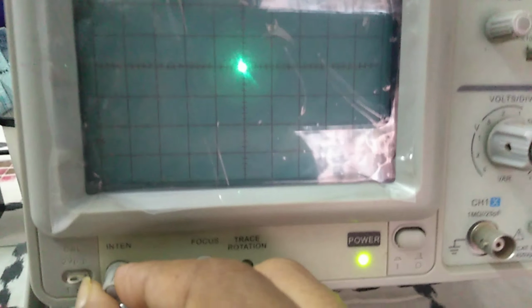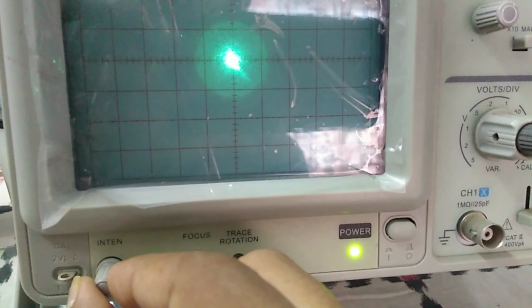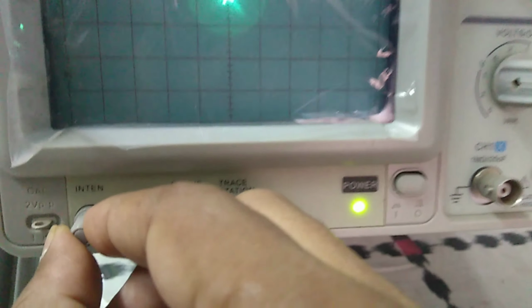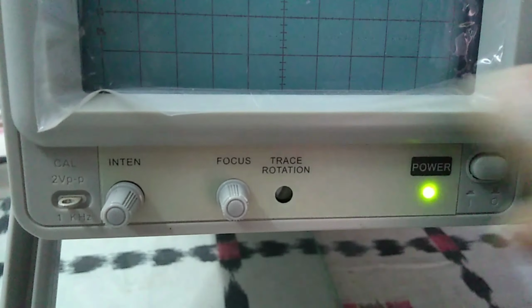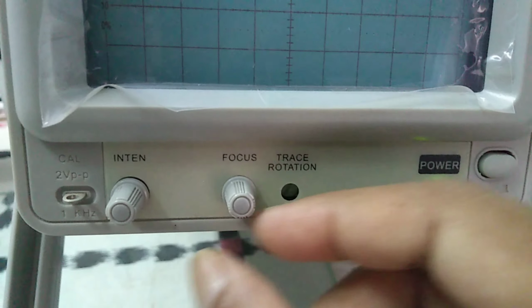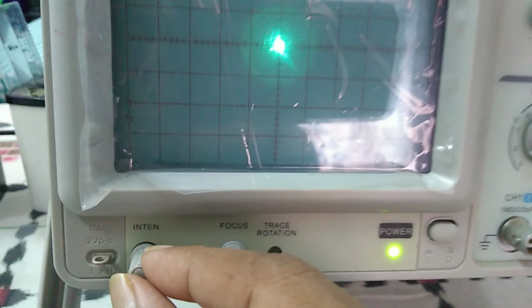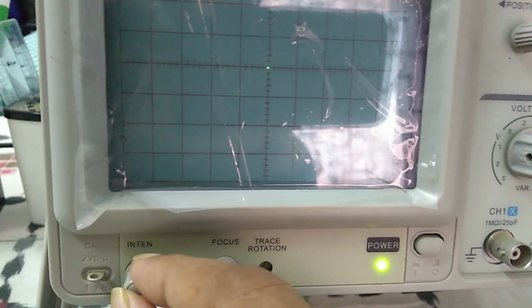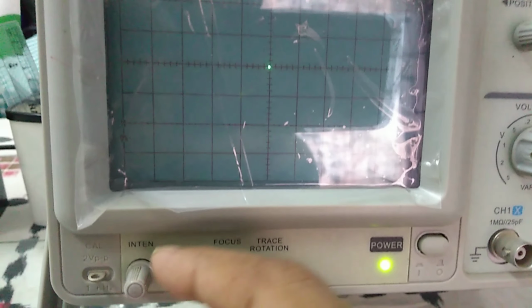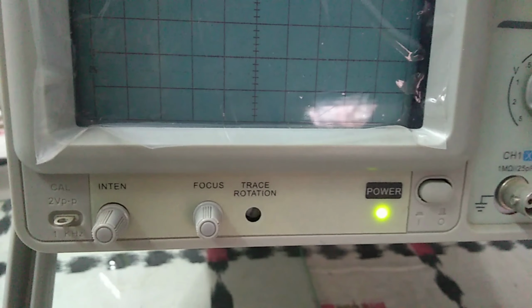You see I am adjusting or changing the brightness with the intensity control switch by means of a variable resistor. There is a variable resistor in this intensity control switch. You can change the intensity like this.